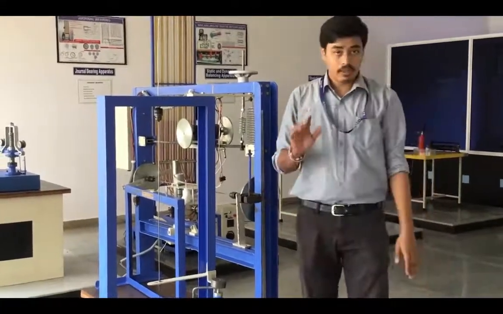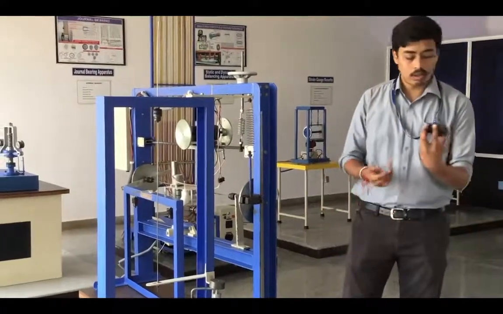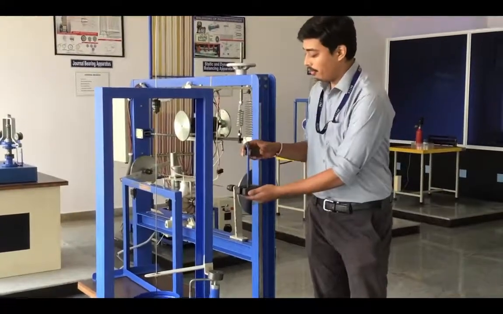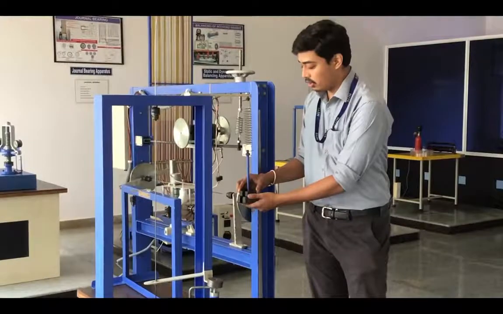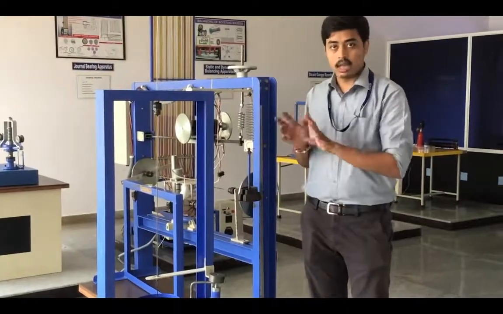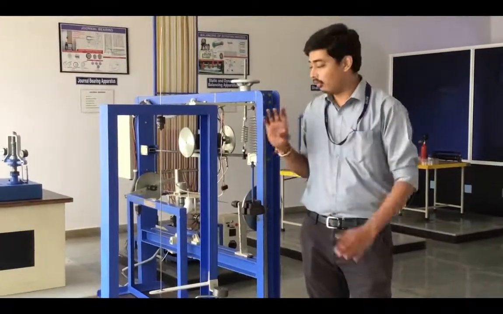So this is your first reading. If you want to take the second reading, add one more. Like I am adding now 500 grams, which is half a kg. Again it extended, so again take a reading. This is how you have to do it in order to calculate the stiffness of the spring.